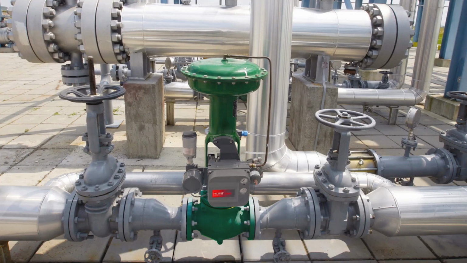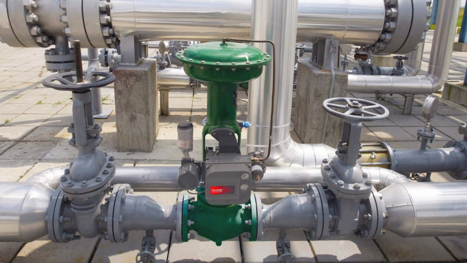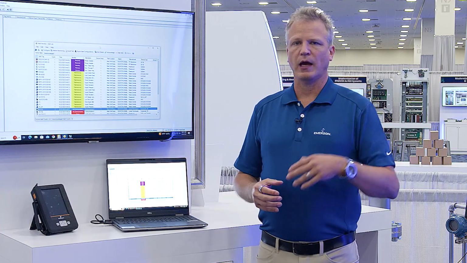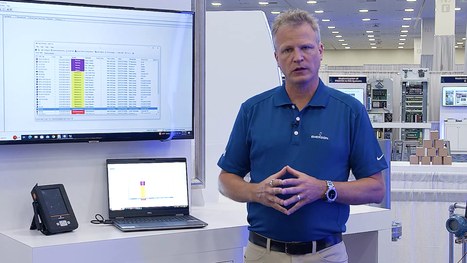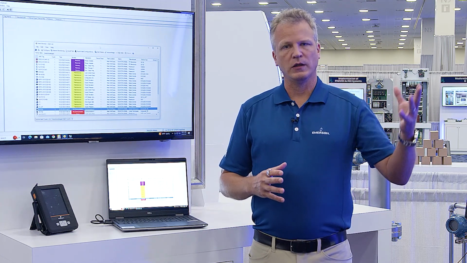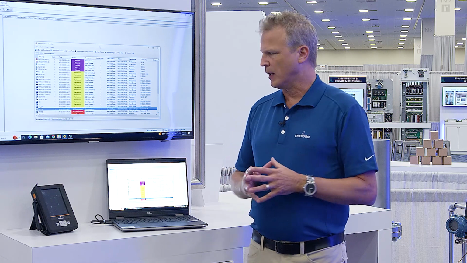Other cases, you'll get credible alerts that are going to say, hey, I have travel deviation on this valve. I have low air supply pressure on this valve. I have a sensor open on one of these transmitters. I have a no communication for maybe a wireless device that is no longer communicating.